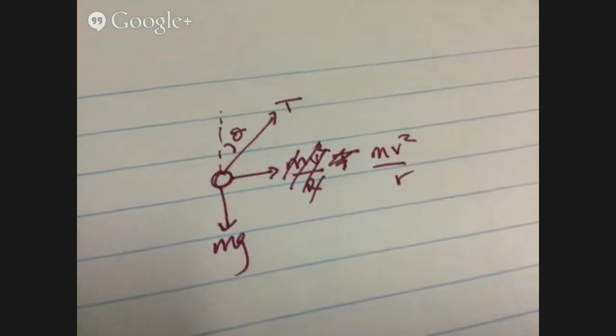I'll show you my free body diagram. Is this correct? Let me check. I don't know if you can see it.